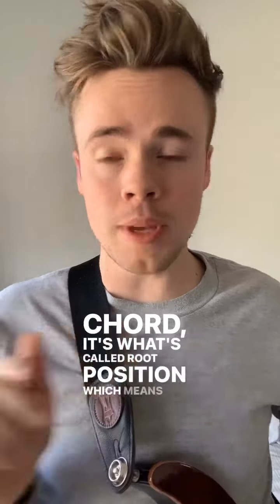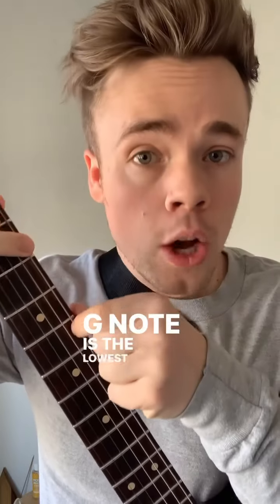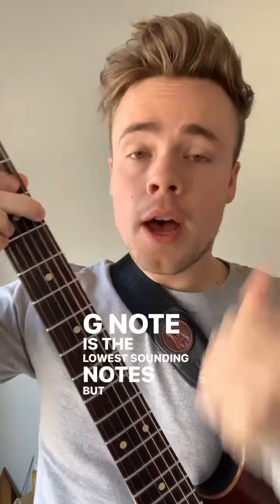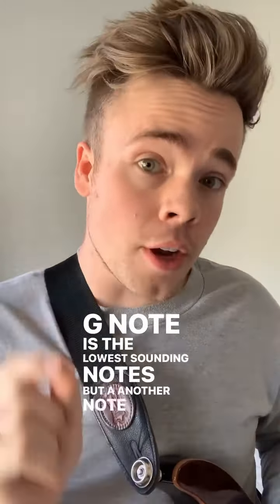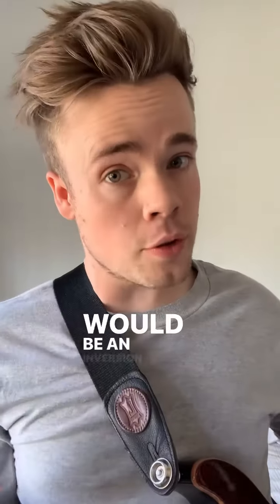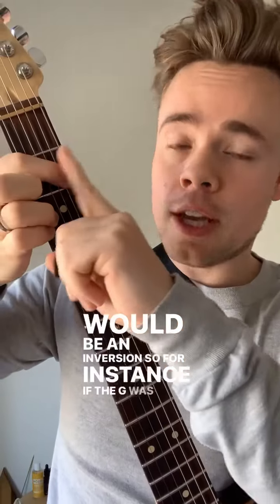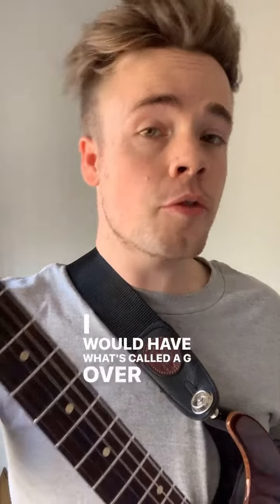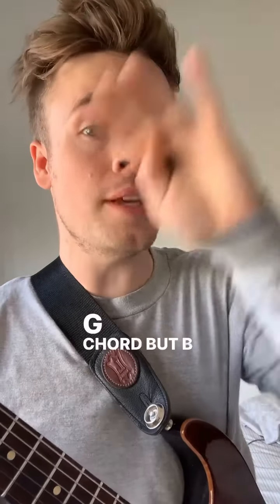root position, which means that the G note is the lowest sounding note. But if another note from the chord was the bass or was the lowest sounding note, this would be an inversion. So for instance, if the G was the lowest, I would have what's called a G over B chord because I have a G chord, but B is in the bass.